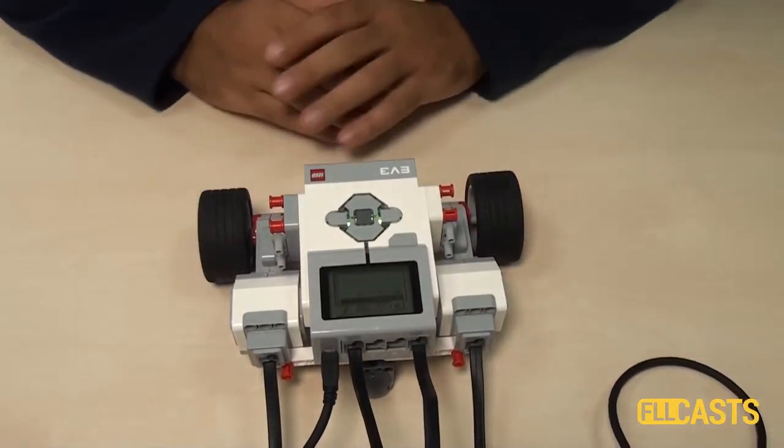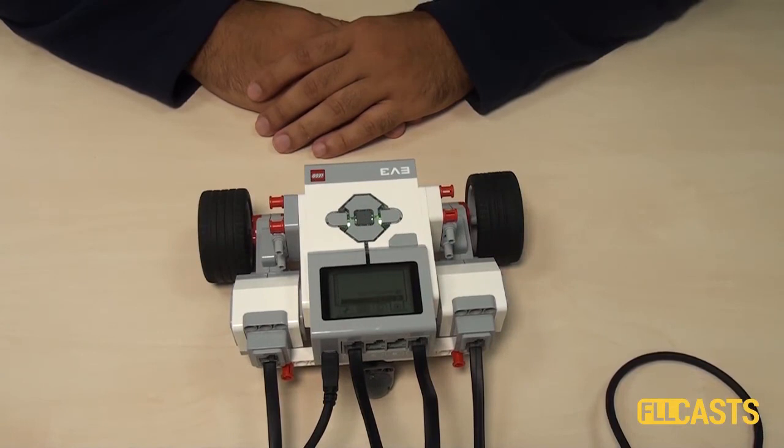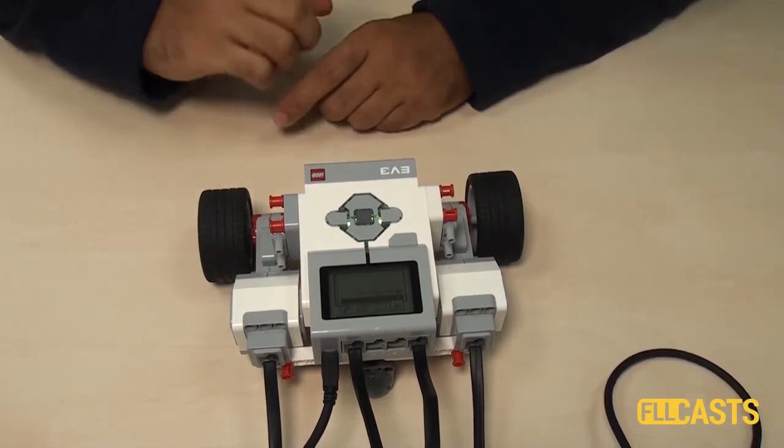Of course, there are many more things we can do with moving the motors, and we'll explore them in the next video.